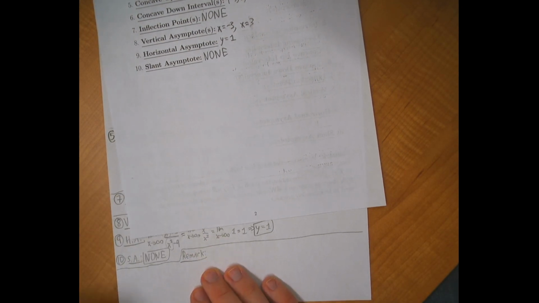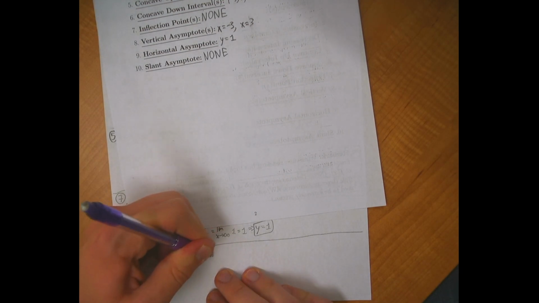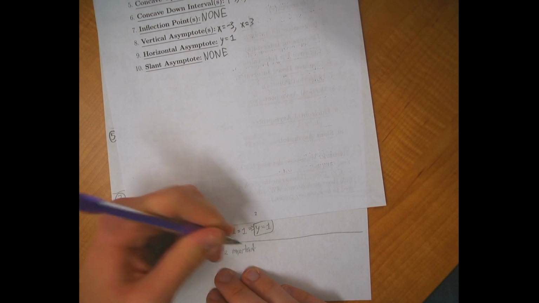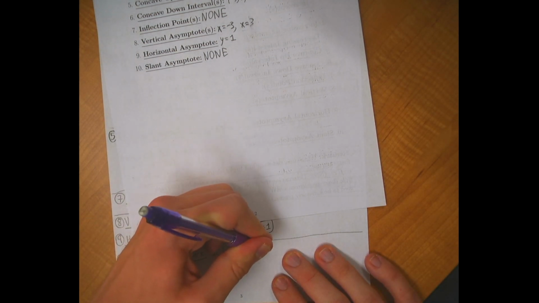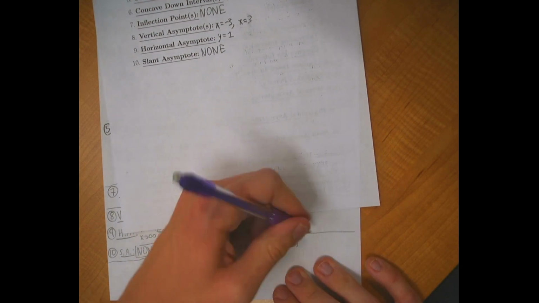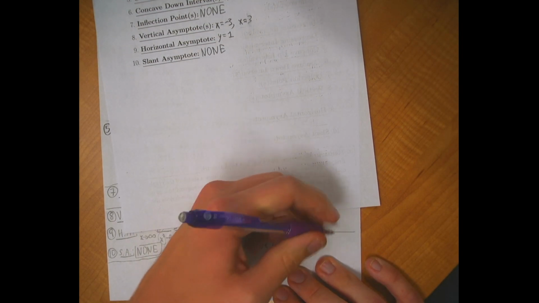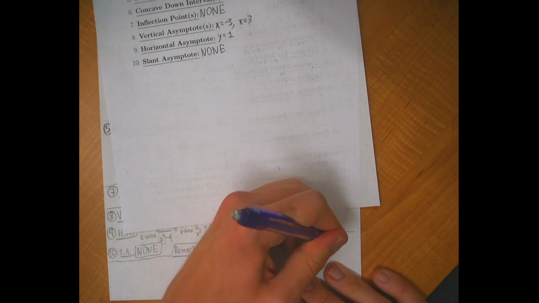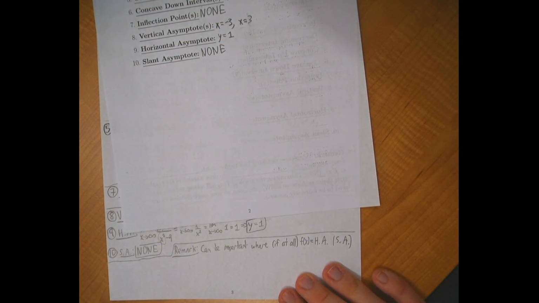It can be important to check where, if at all, f of x touches the horizontal asymptote, because it's possible that could happen, or the slant asymptote, depending on if that exists or not.